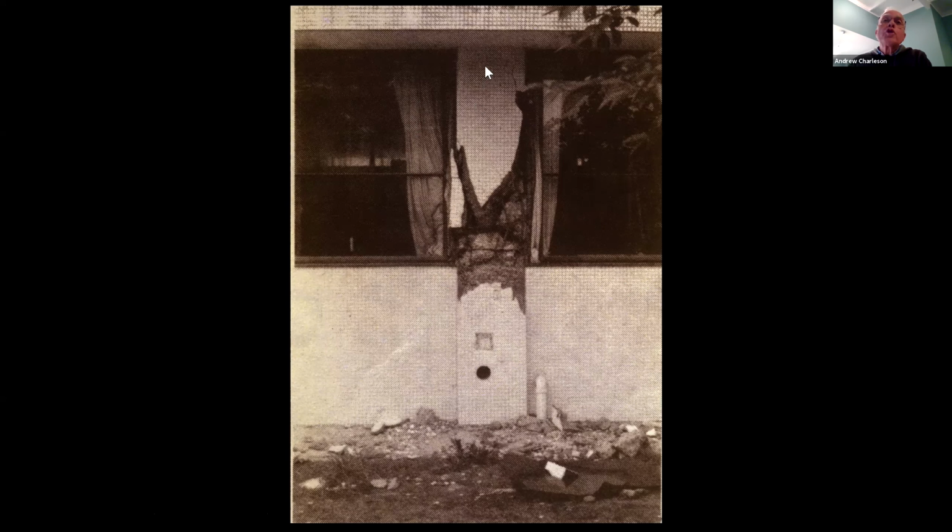And the problem with short columns is that in an earthquake, they snap like carrots. They're too short to bend. And so short columns in an earthquake always show 45-degree diagonal cracks as a result of a shear failure.